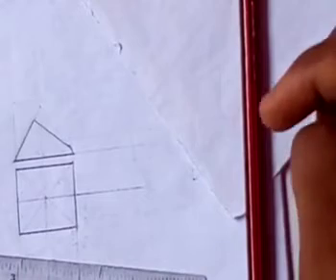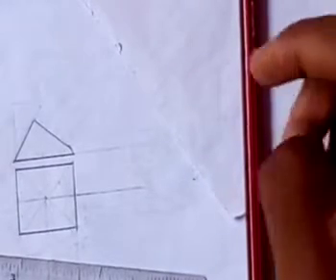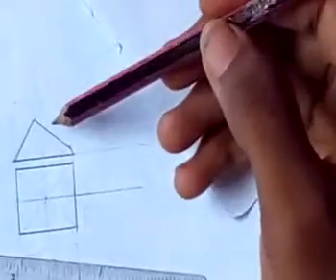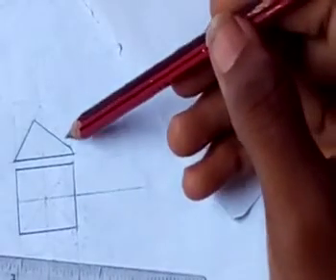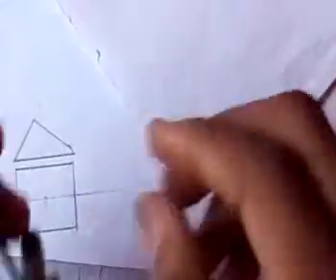Today I'll be teaching you how to draw the development of a pyramid when the true length of the edge is not shown, as in the elevation. So basically we don't have the true length of the edge here. The first thing to do is open your compass from the diagonal to one of the vertices.